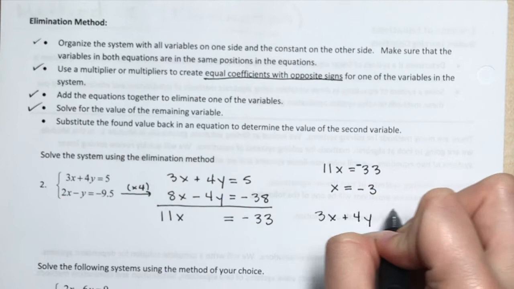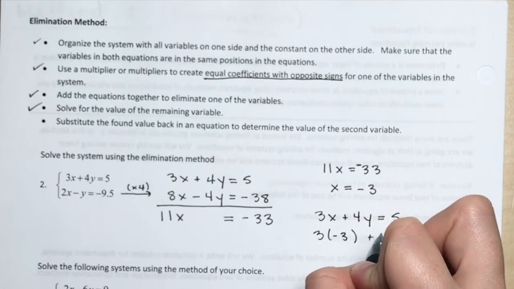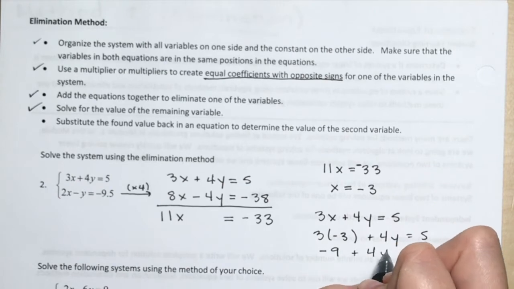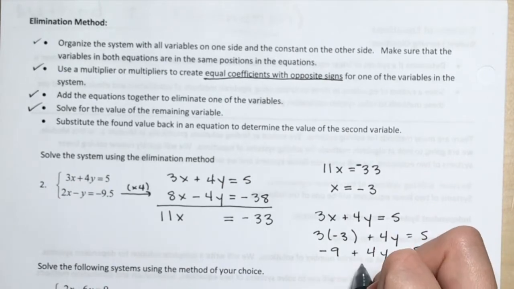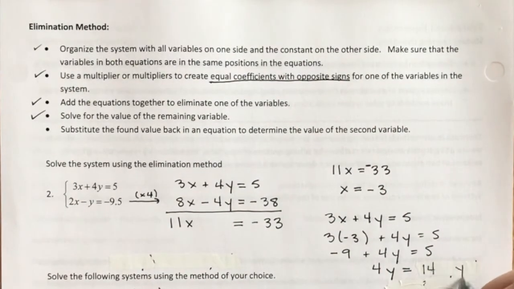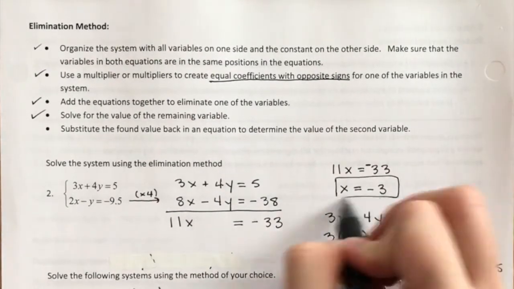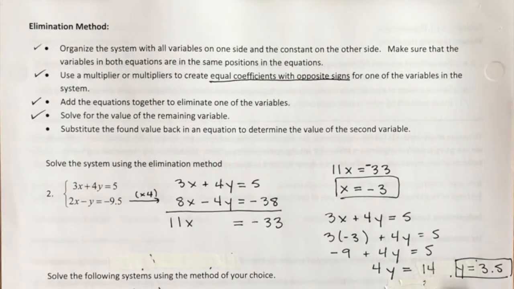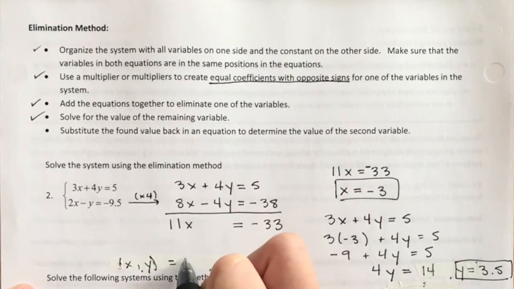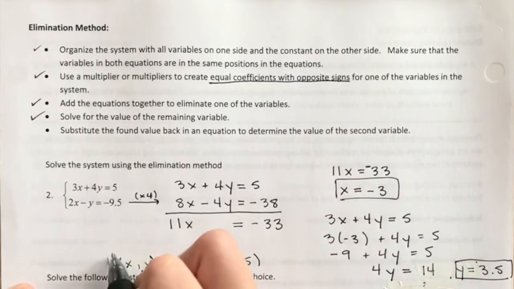3x plus 4y equals 5. So we have 3 times negative 3 plus 4y equals 5. So negative 9. We bring that 9 over. We end up with 4y equals 14, which means that y equals 3.5. So we know that x is negative 3, y is 3.5. So that gives us a solution of (x, y) equals (negative 3, 3.5). And that's the answer.